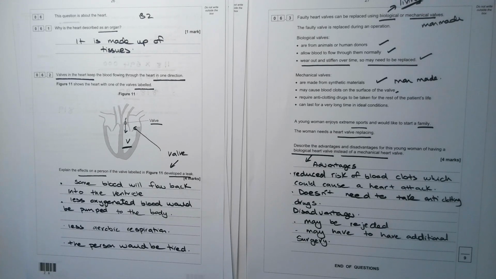39 to 43 is a 7. 31 to 38 is a 6. 23 to 30 is a 5. And 15 to 22 is a 4. Okay, the lowest grade you can get on a higher tier paper is a grade 4-3. If it's below that, it will be ungraded.